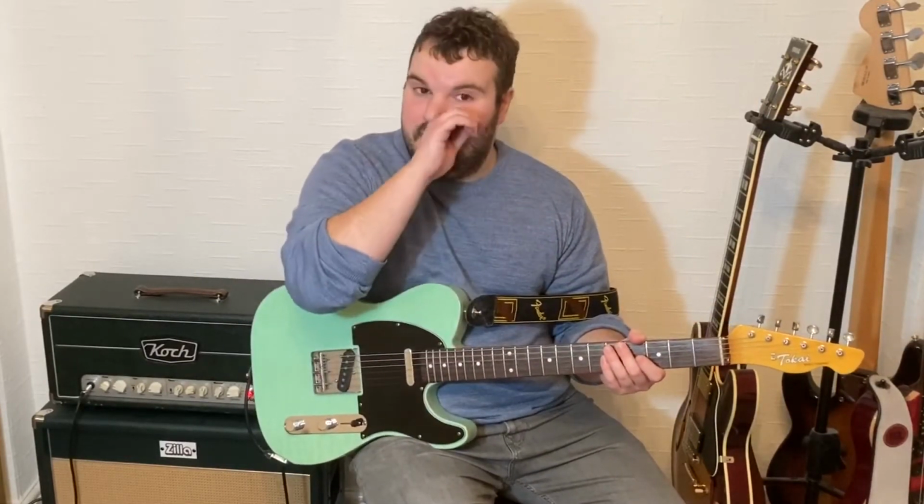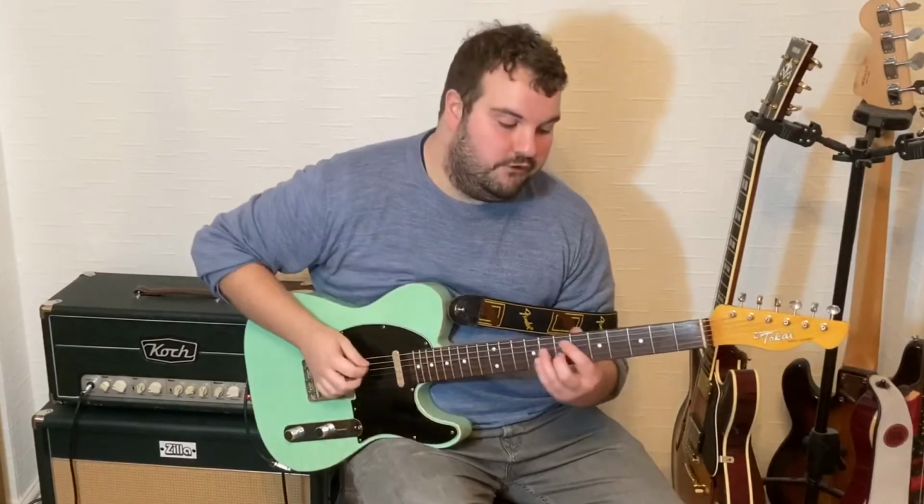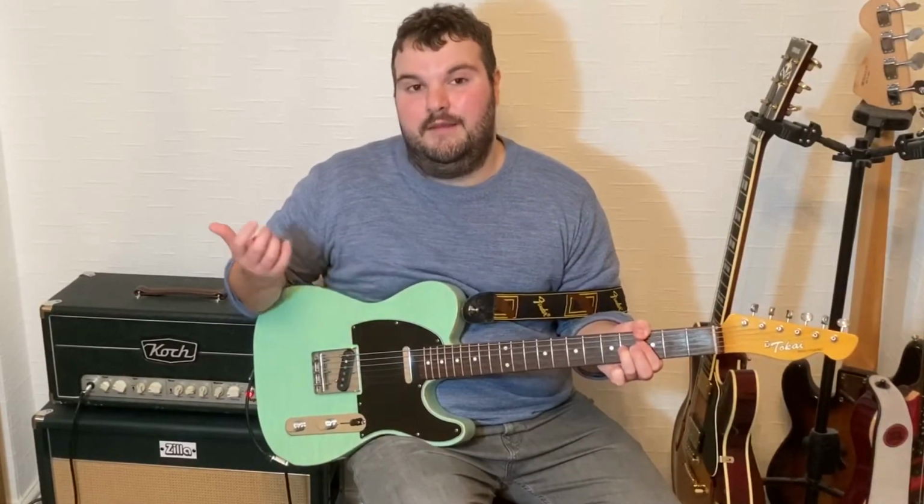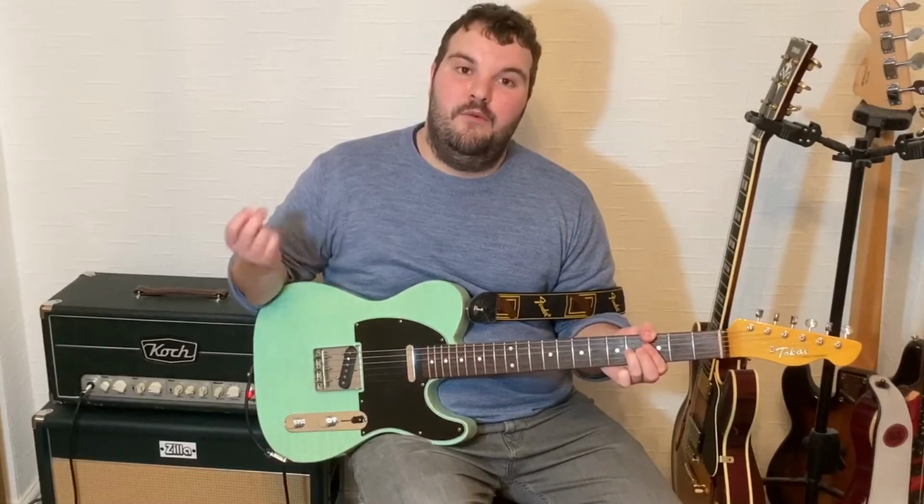Whereas if you think from the root note for each chord, so like thinking, right, I'm going to play C major, A natural minor, D Dorian, G7 or G Mixolydian, you start to hear more of that chord change.